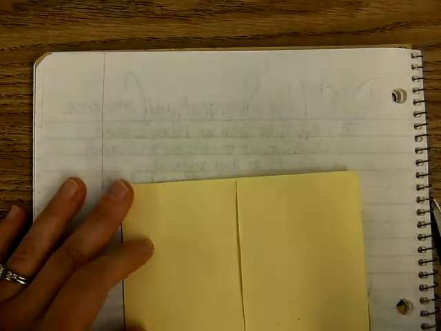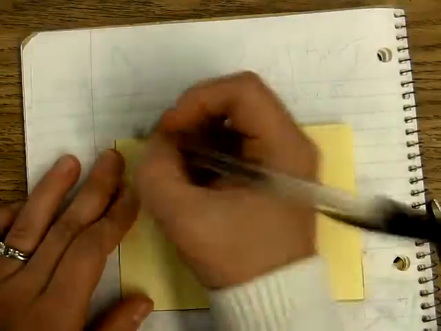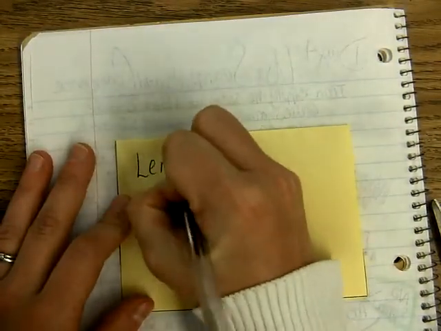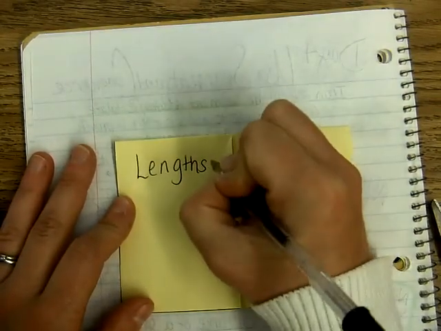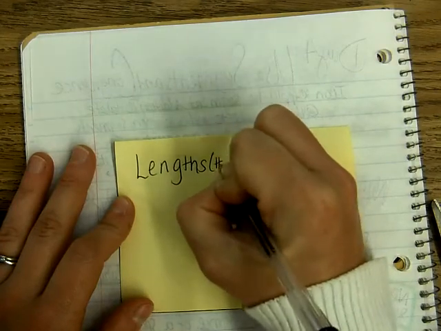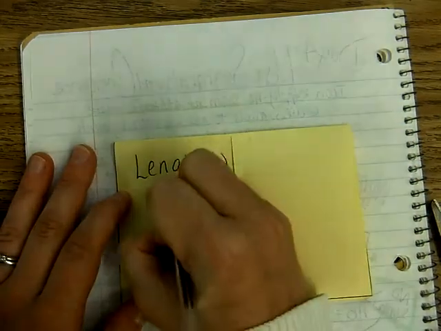So what we're going to do inside is talk first about lengths or numbers that are equal.